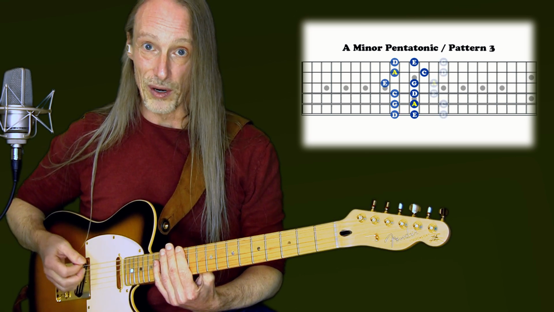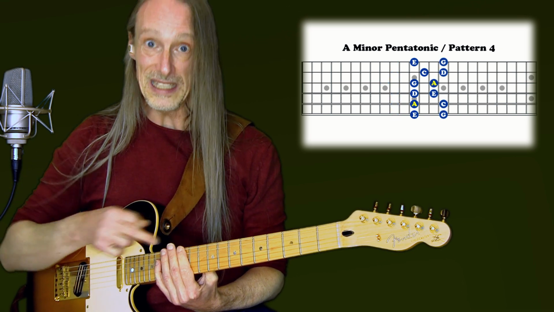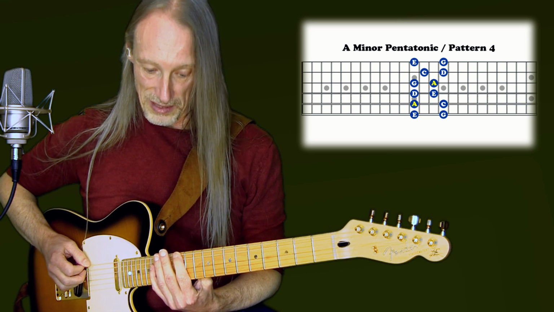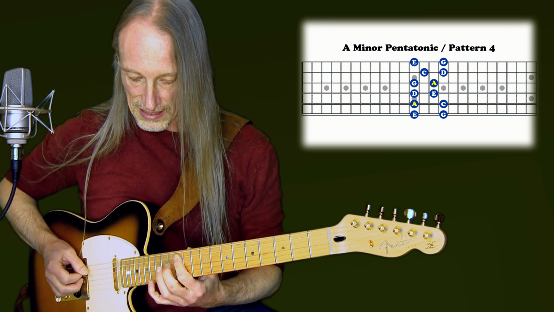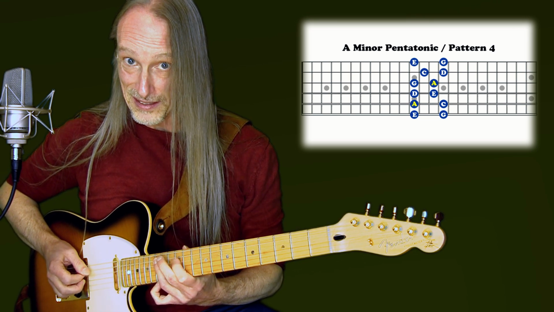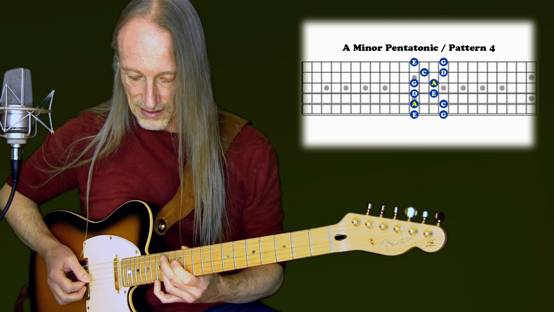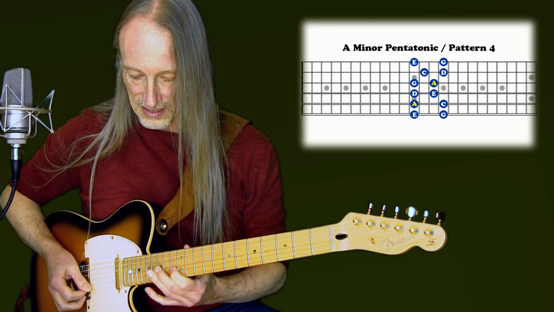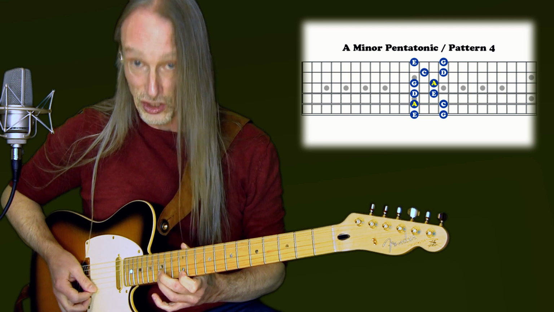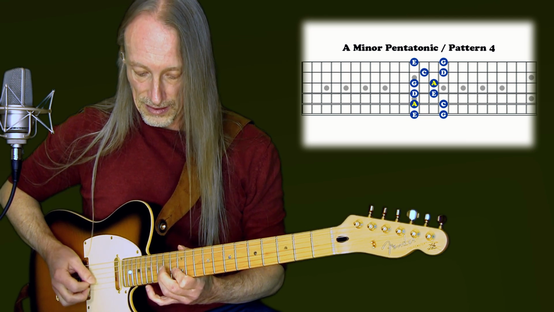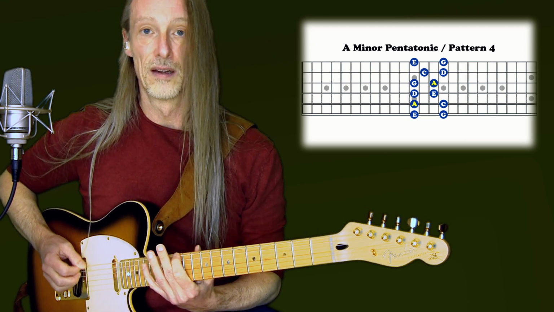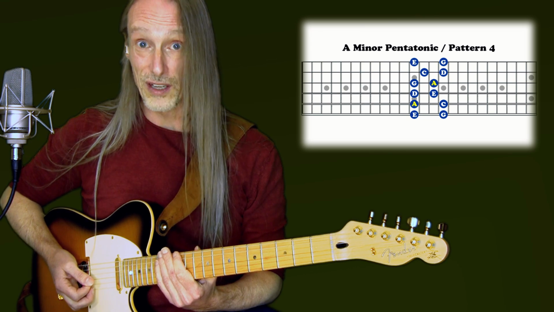The next starting point, the next marker, is the E. That would be E, G, A, C, D, E, G, A, C, D, E, G. That's our 4th shape.